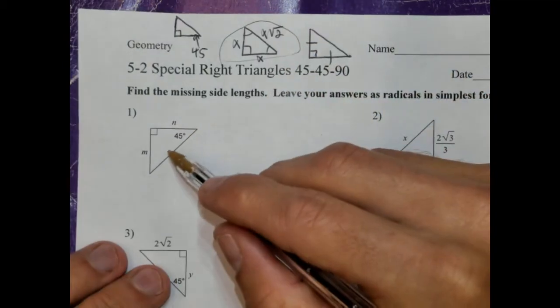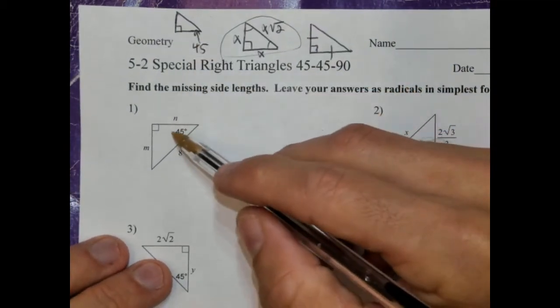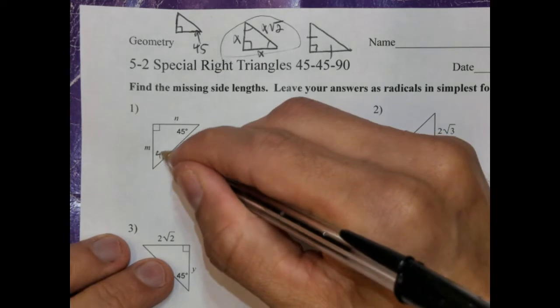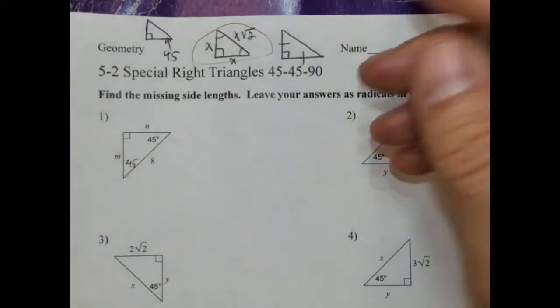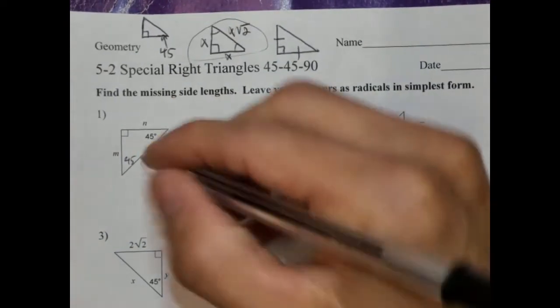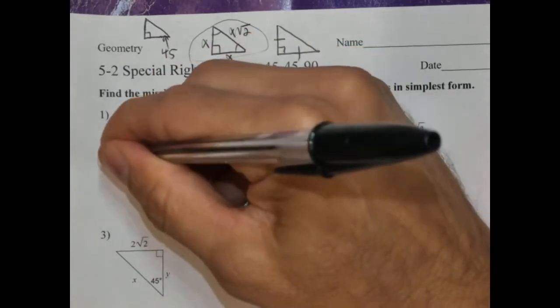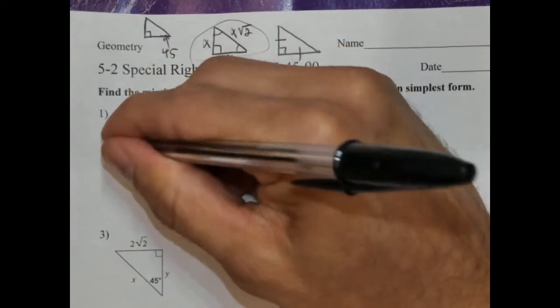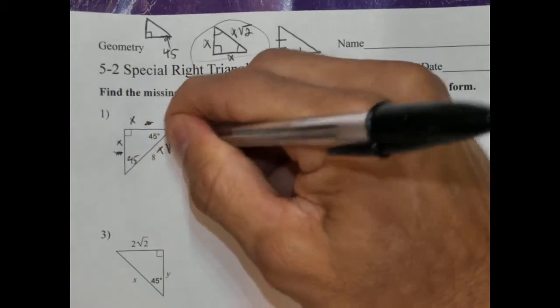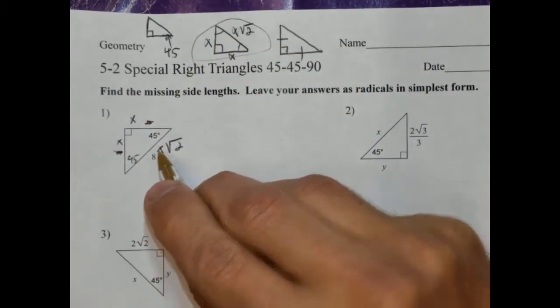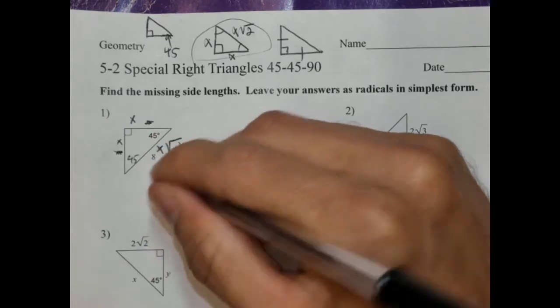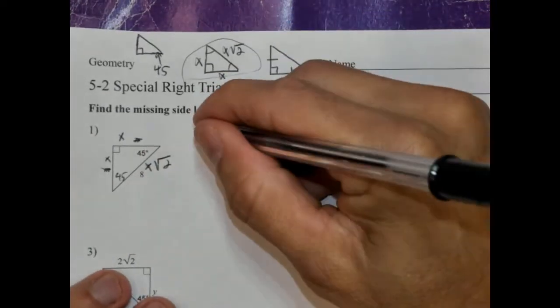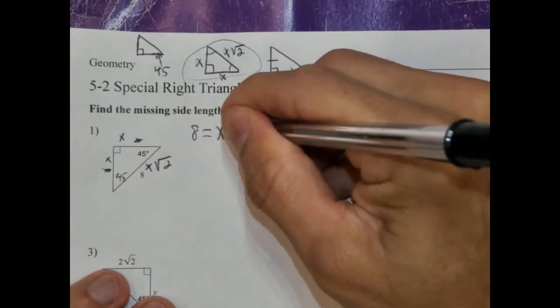Okay, so here, just like here, this doesn't tell us the second angle, but we know it's 45, 45, 90 because all the angles have to add up to 180 degrees within every triangle. And let's assign our variables. First thing I like to do is cross out these given variables they give us because I find them to be confusing. So this is going to be x, this is going to be x, and this is going to be x radical 2. So 8 is equal to x radical 2. We're going to find x. We're going to solve this algebraically. So 8 is equal to x radical 2.